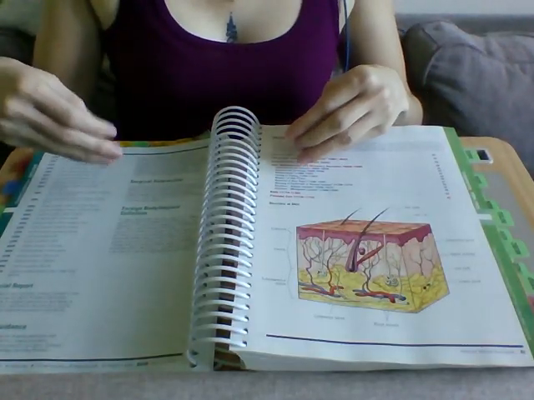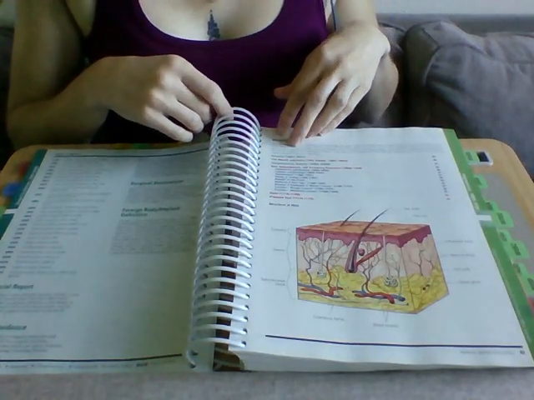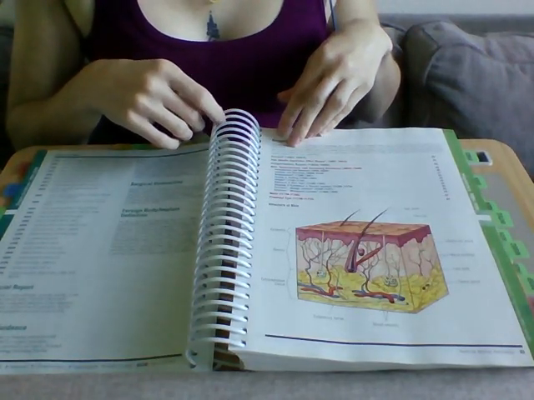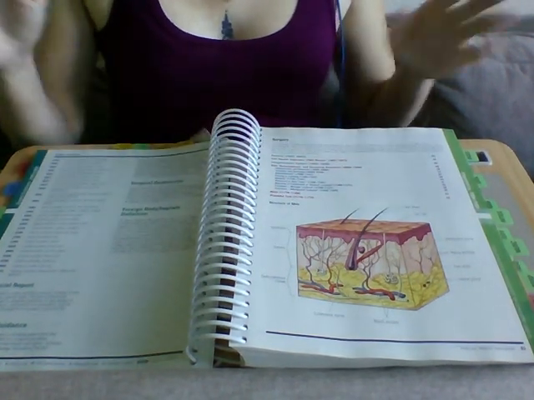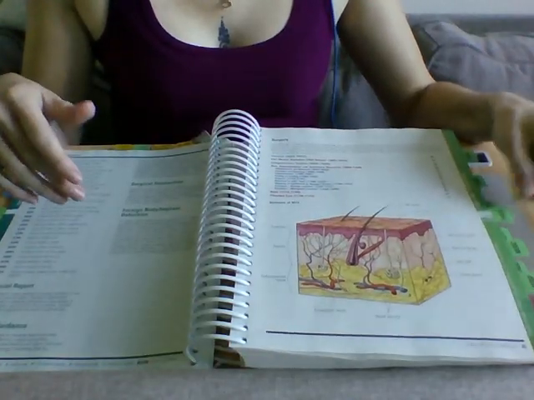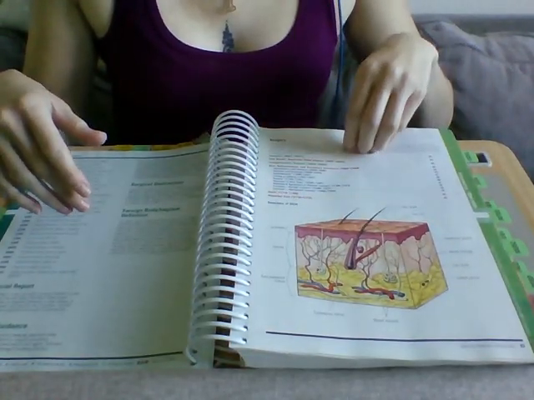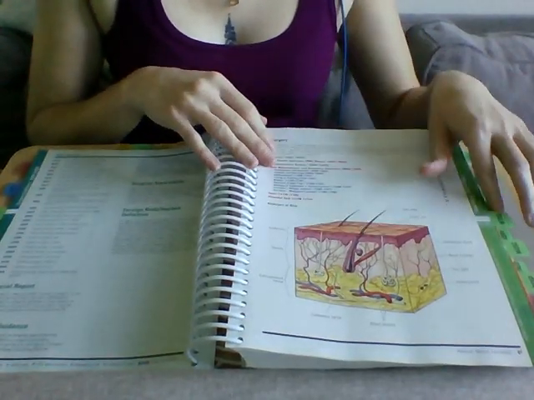I'm also reading upside down. Next is your integumentary. I'm not even going to try to pronounce it. The INTEG tab. It's green. It's on page 83. That is what page that will go on.